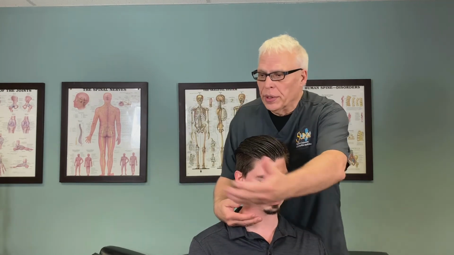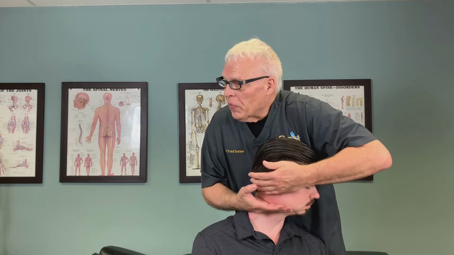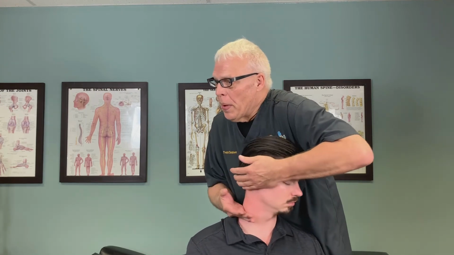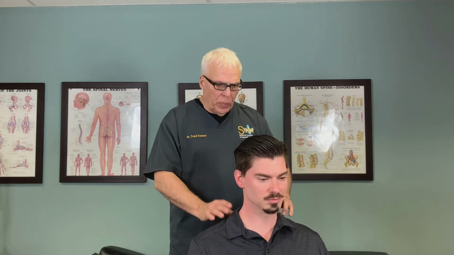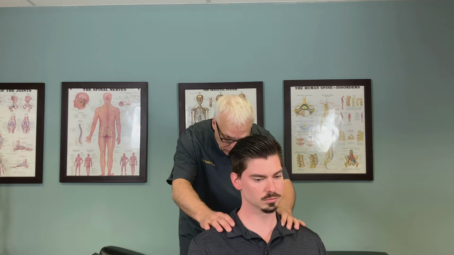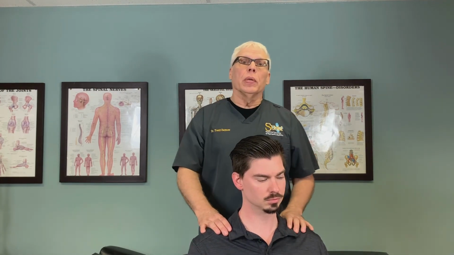Let's go posterior to anterior. That feels a lot better, doesn't it, Dr. Mason? Mm-hmm. Yeah. So again, use of a towel gives a little bit of barrier. I call it professional barrier or pro barrier, and it just helps the patient feel more comfortable. Okay, that's the rotational treatment for seated cervicals.